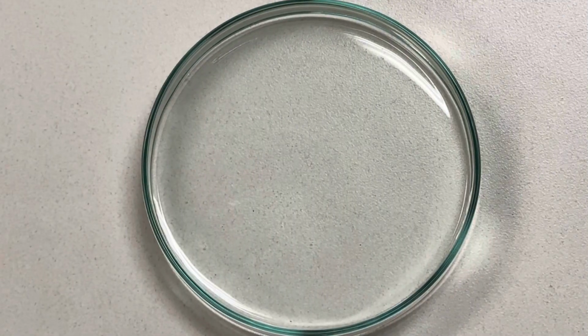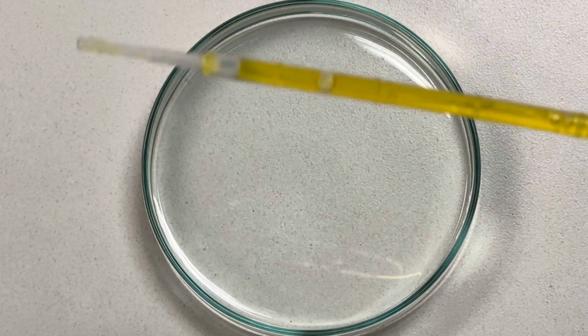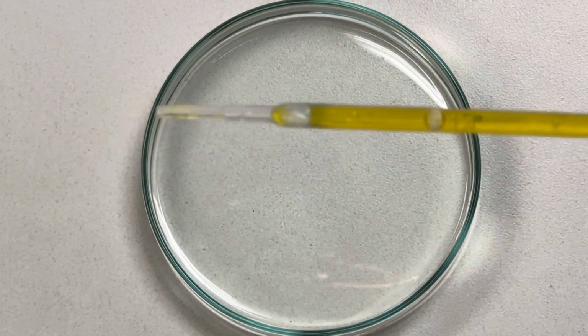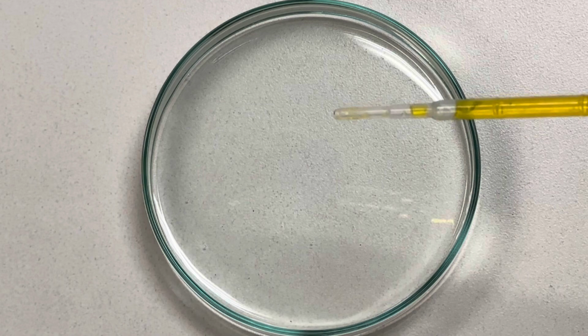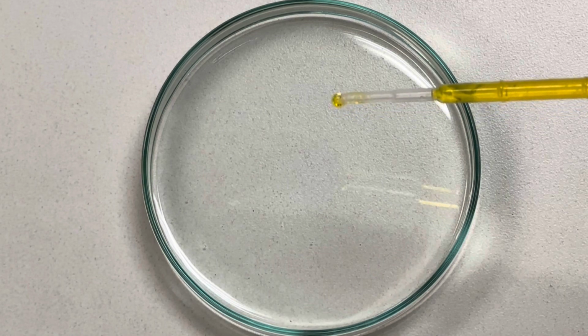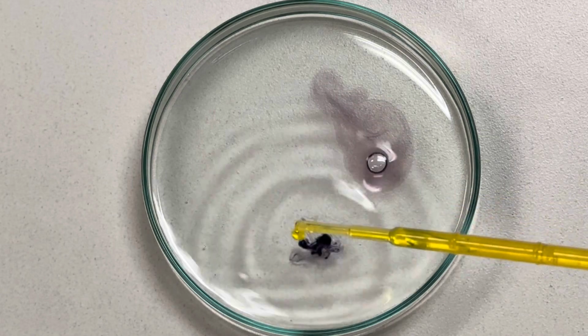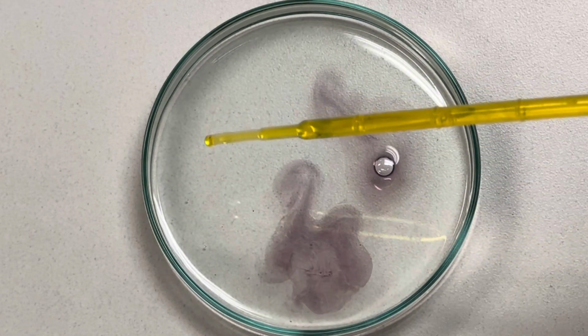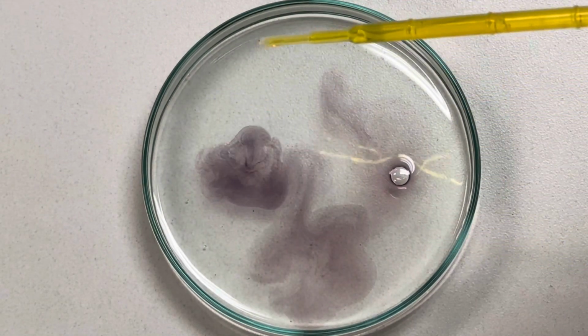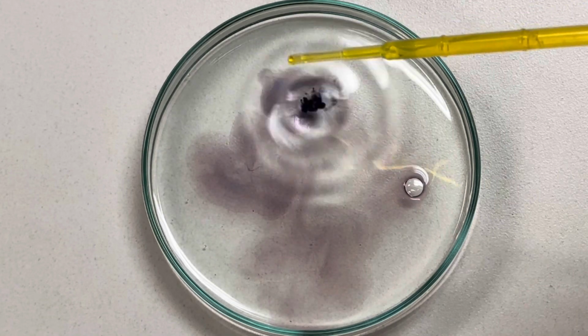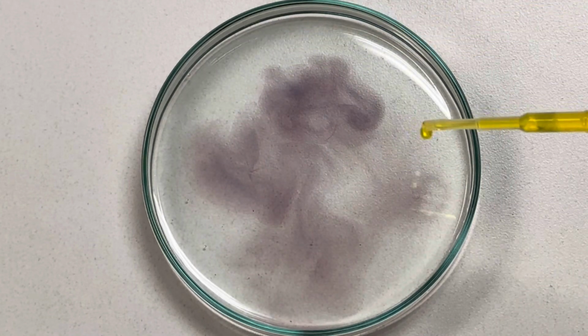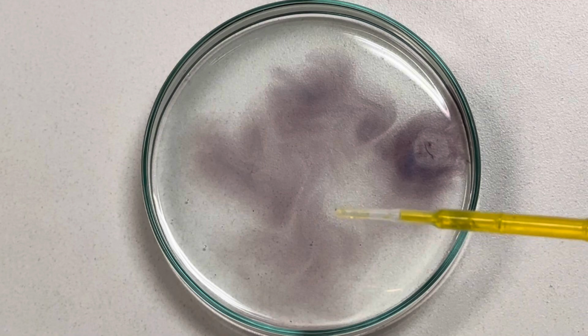Here's another look at the same reaction in a petri dish. Here's my chromium 6 ion that I'm going to add to the hydrogen peroxide, and look what happens. It immediately changes from a +6 to a +3 oxidation state. And it loses its color in just a few moments. Look at that.